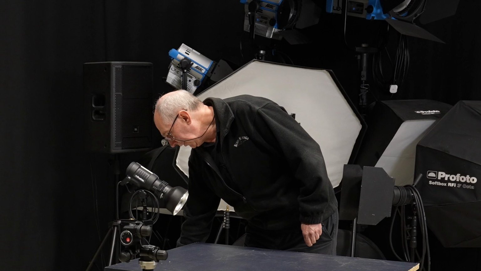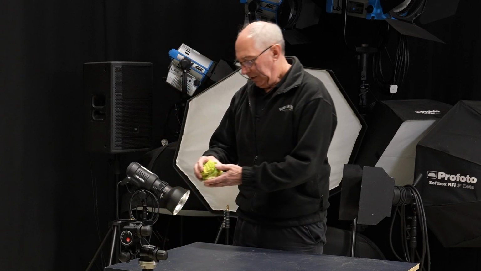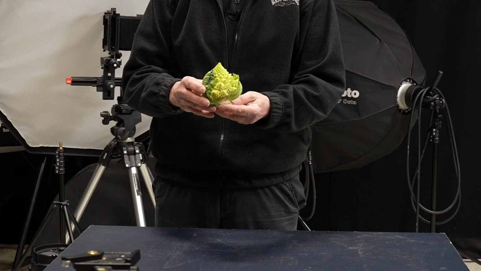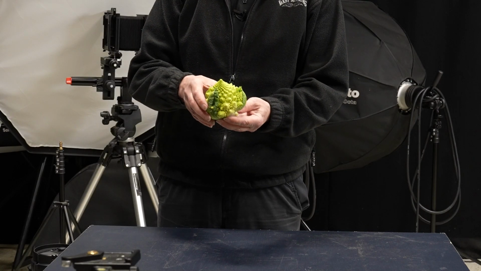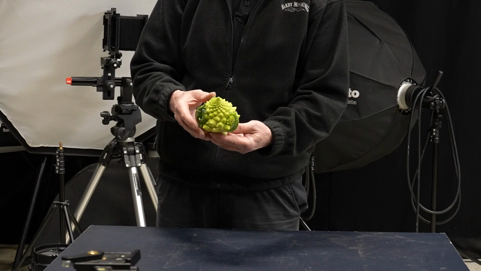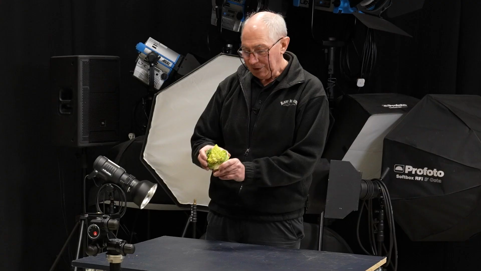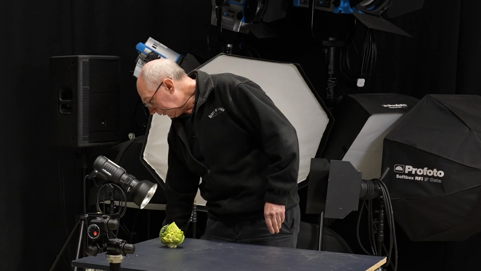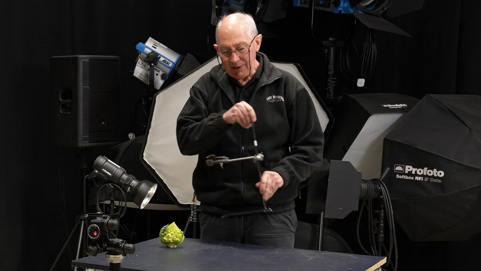Okay, so I'll start with the subject. This is a Romanesco broccoli and it has a fractal repeating pattern all over it, which can make it quite a nice subject for this sort of thing. Now, in order to mount that, I'm going to use this lab stand.